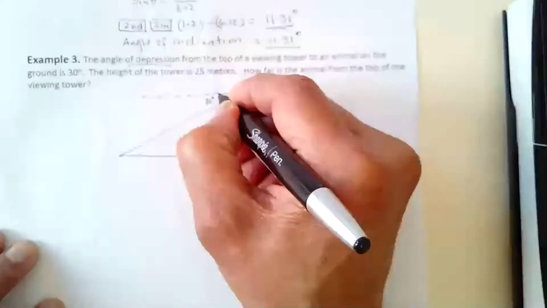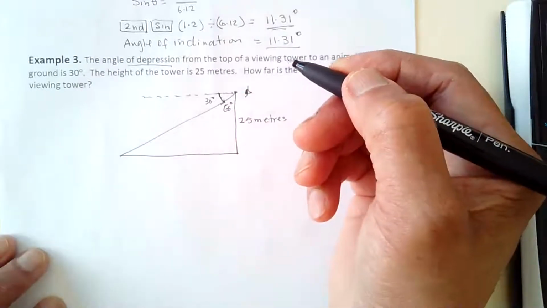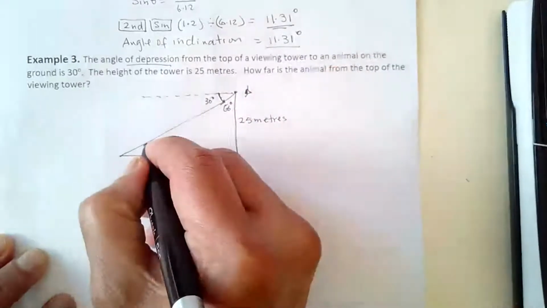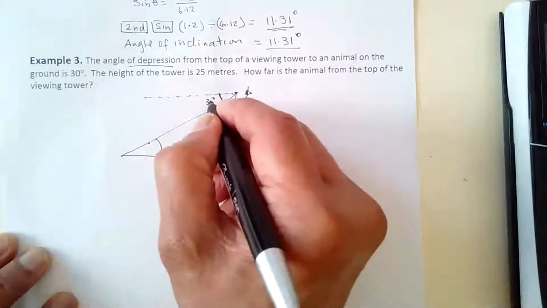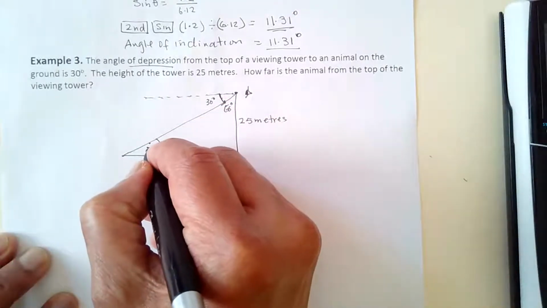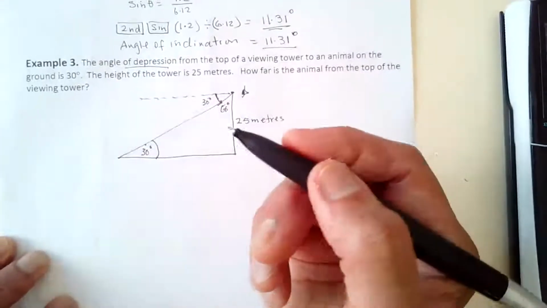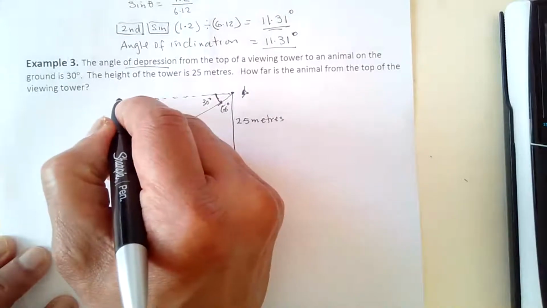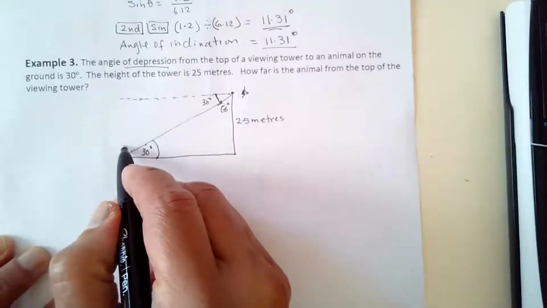So if this angle here is 30 degrees, this will be 60 degrees. And this is the alternate angle here. So this angle here would also be 30 degrees, because you're alternating angles. Another way of looking at it, if you were to construct here and make this into a rectangle, this would be 60 degrees.